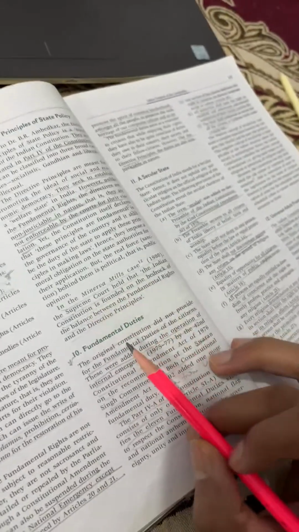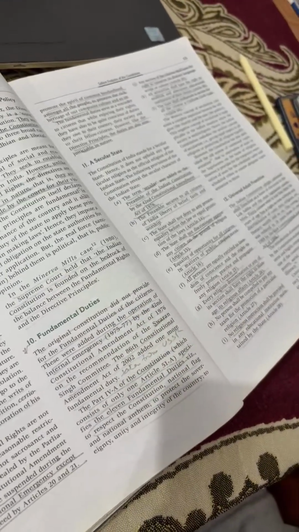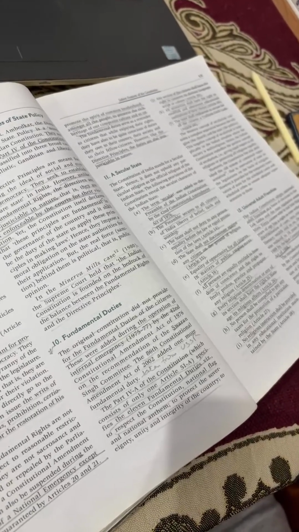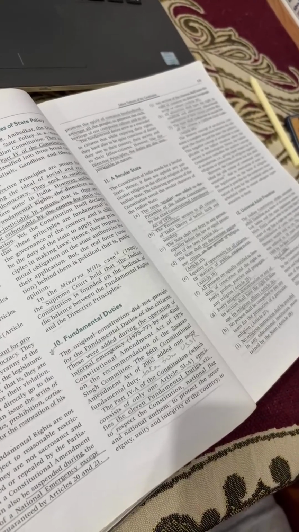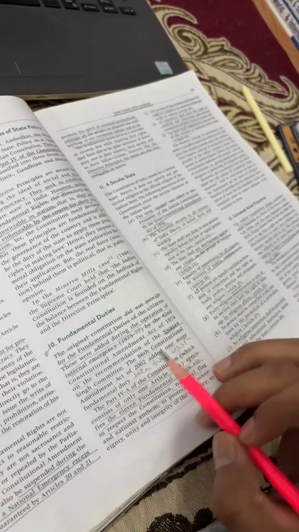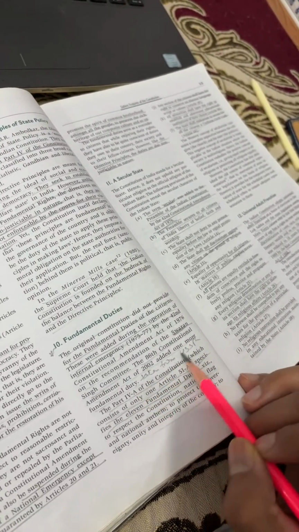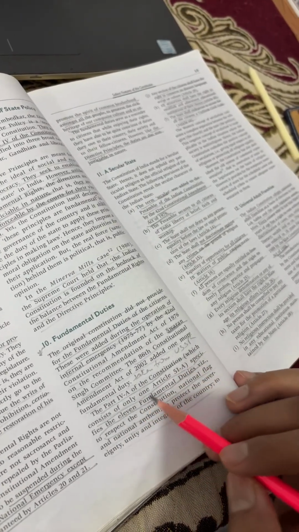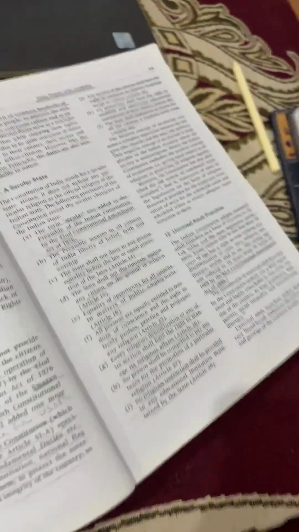The original Constitution did not provide for the fundamental duties of the citizens. They were added during the operation of the internal emergency by the 42nd Constitutional Amendment Act of 1976 on the recommendation of the Swaran Singh Committee. The 86th Constitutional Amendment Act of 2002 added one more fundamental duty. They are taken from the USSR. Part IV-A of the Constitution, which consists of only one Article, 51A, specifies 11 fundamental duties.